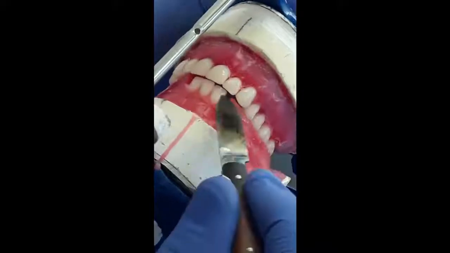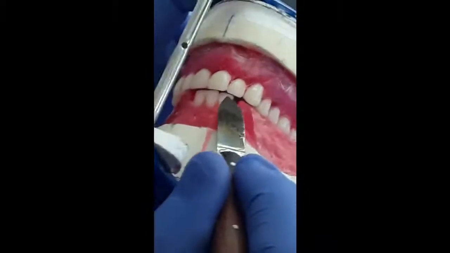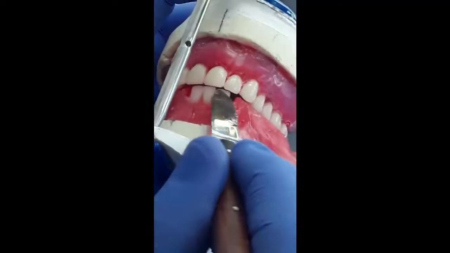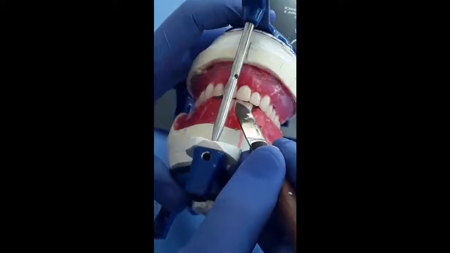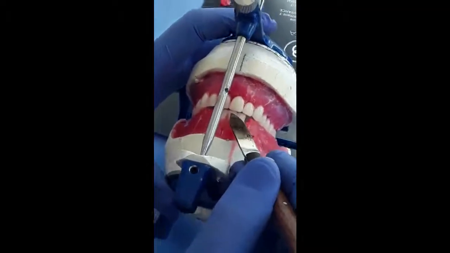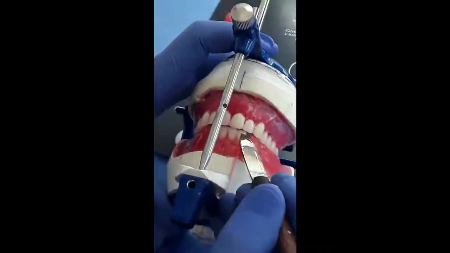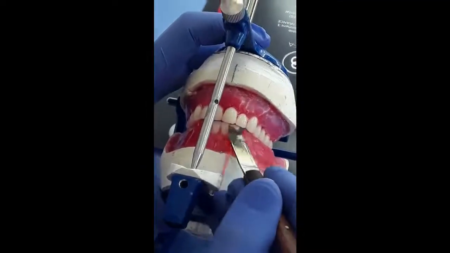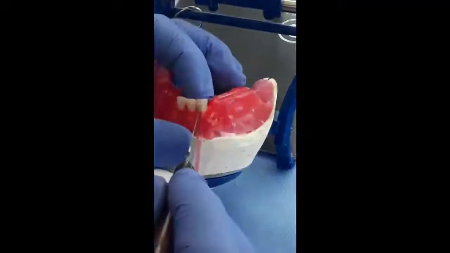Now you can notice that here we have overjet, and the overjet between the teeth must be equidistant, so all the amount of the overjet must be the same, an equidistant overjet.